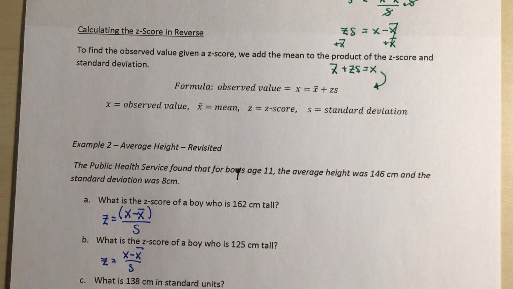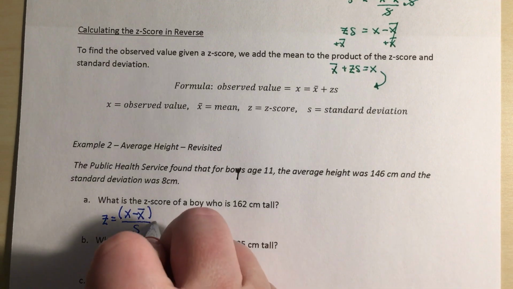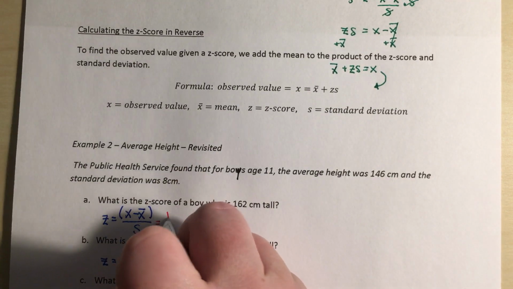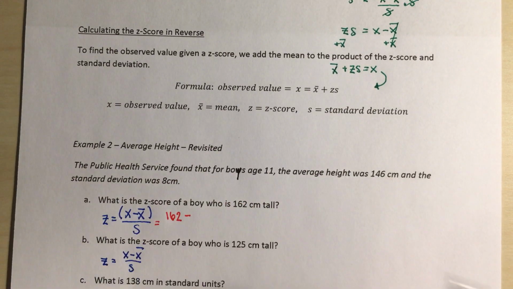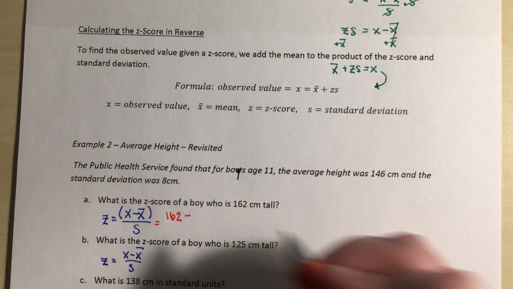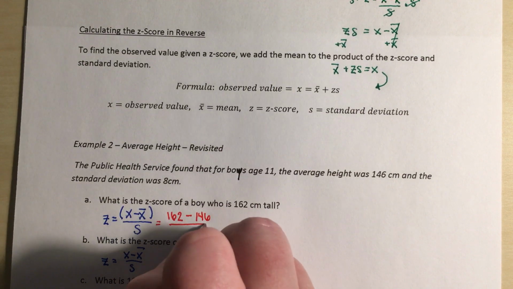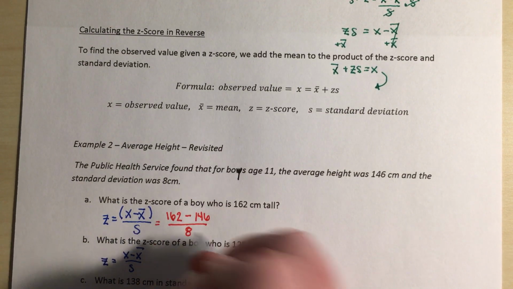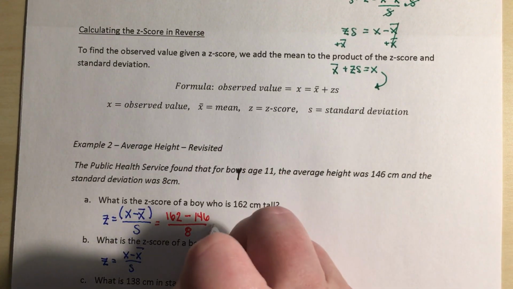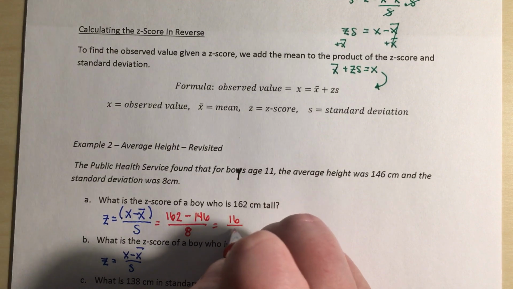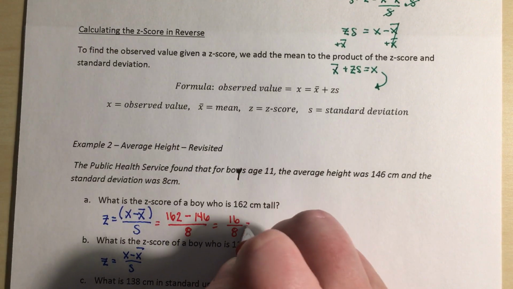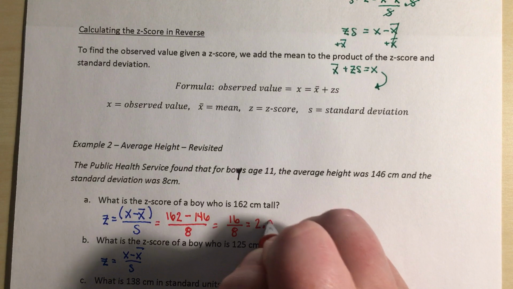What is the z-score of a boy who is 162 centimeters tall? Well, 162 centimeters is our observed value, minus our mean. The average height was 146, divided by our standard deviation, which was 8. This is going to give us 16 over 8, which is going to be 2.00.